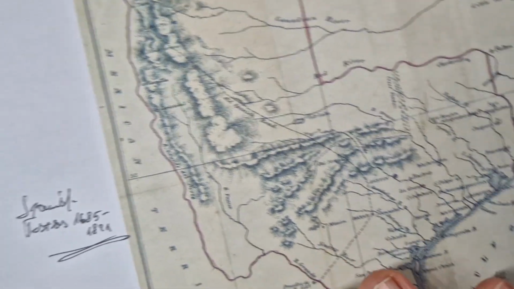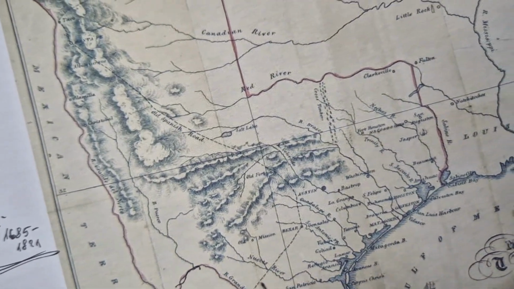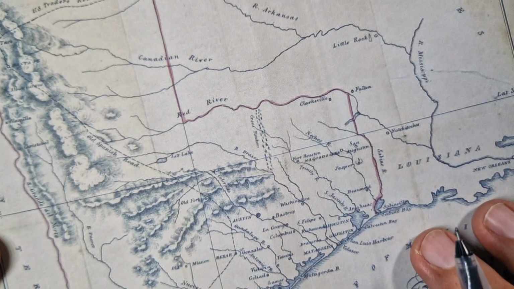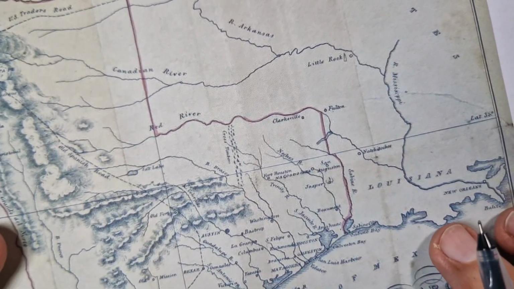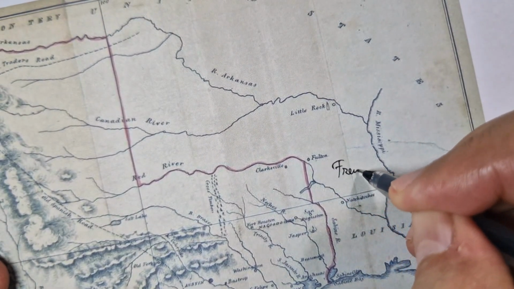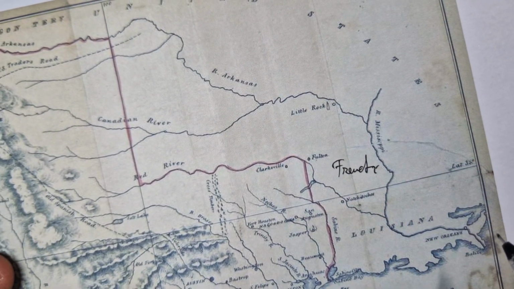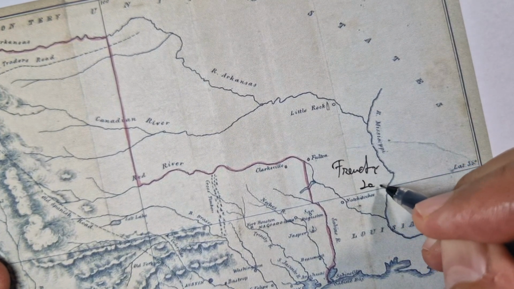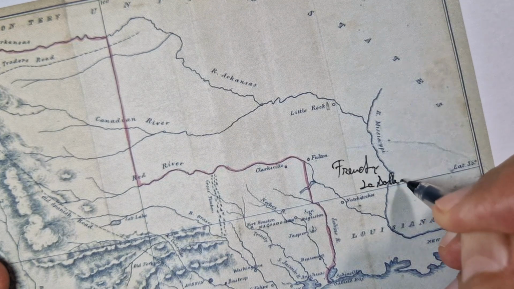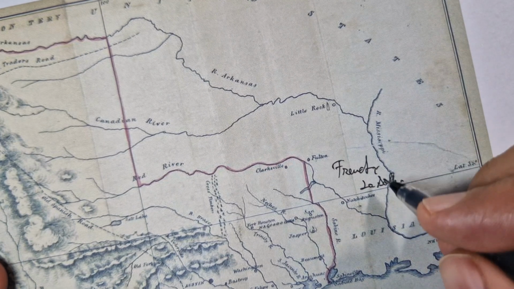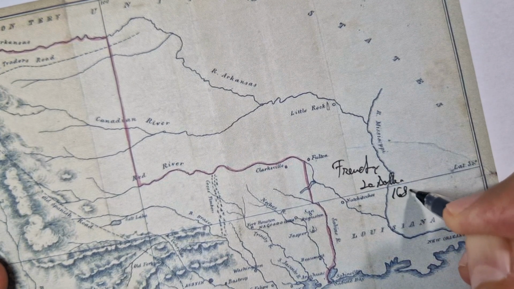Some important highlights: the first Europeans who tried to settle Texas were the French, led by La Salle. They established Fort St. Louis in 1685.